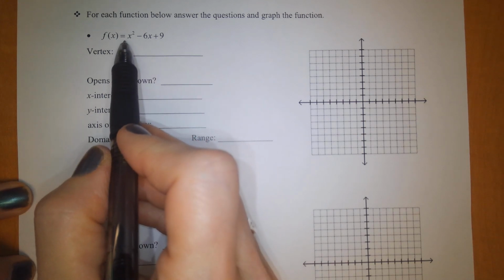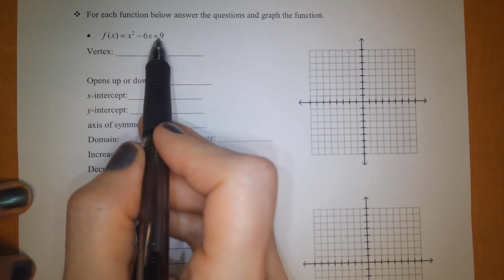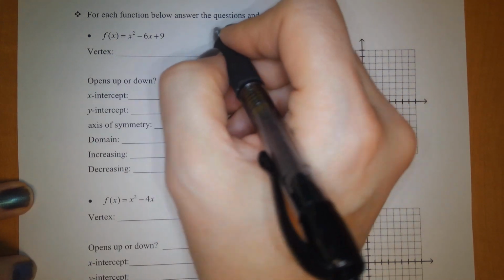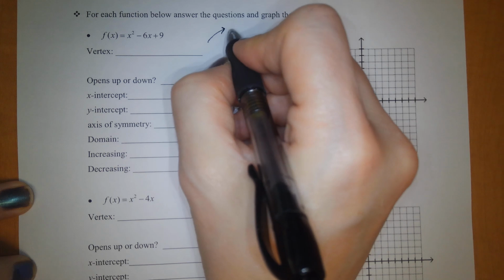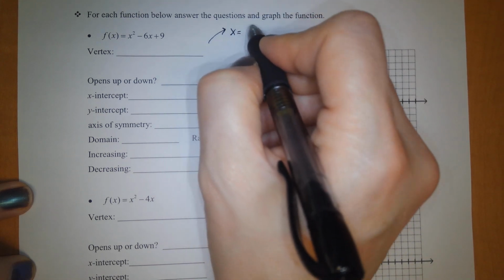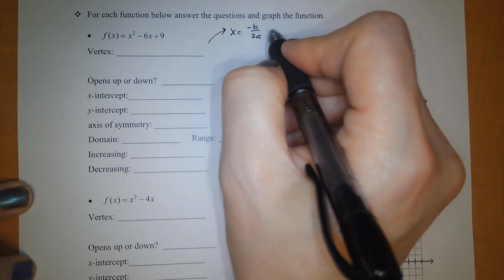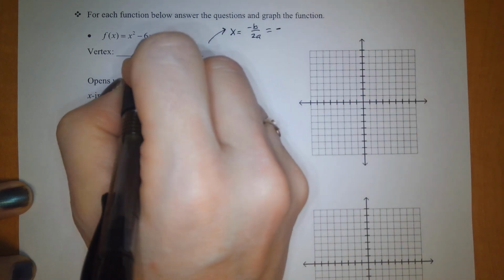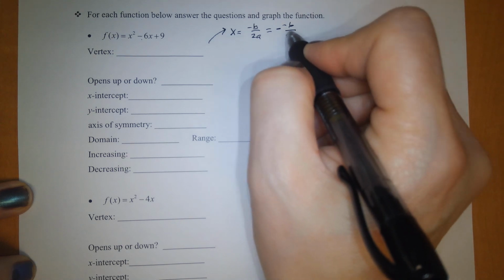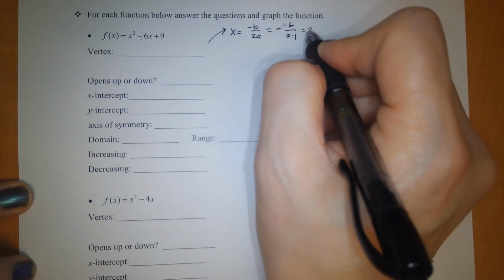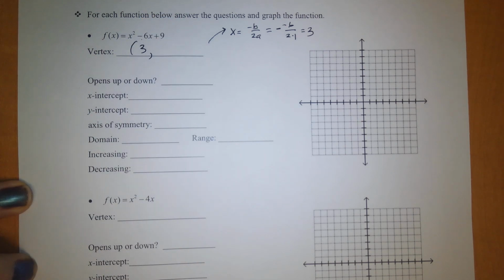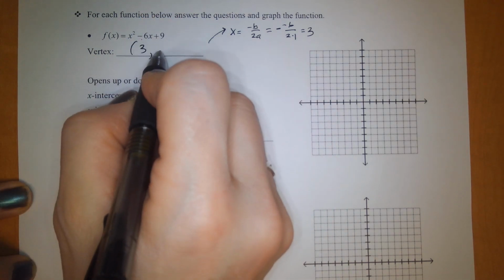So here I've got a quadratic in standard form, and we're going to find first the vertex. Recall, for the vertex, we first find the x-coordinate. The x-coordinate is going to be located at negative b over 2a. In this case, it is negative 6 over 2 times 1. So that's positive 6 over 2, which is 3. So my vertex will be located at 3, comma, something. We have to find the y.